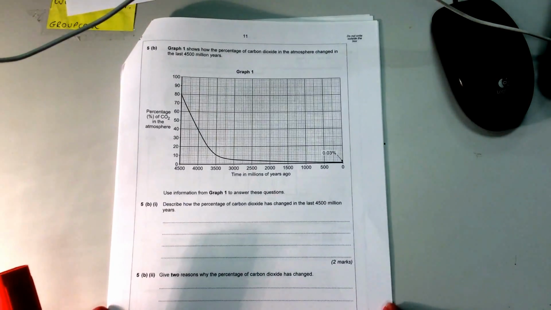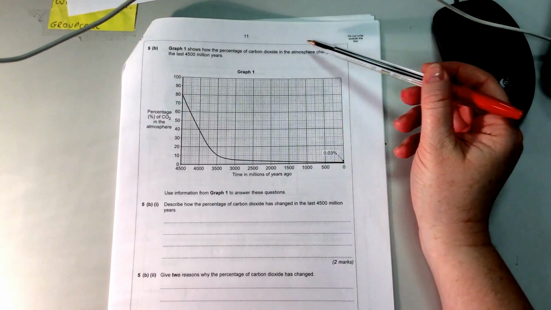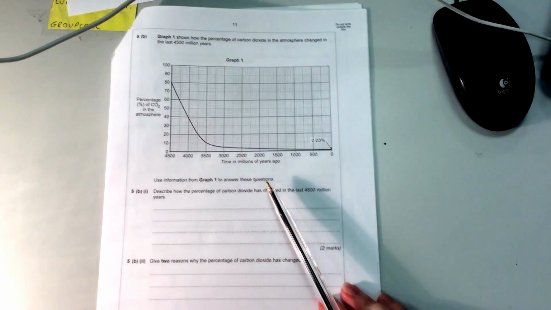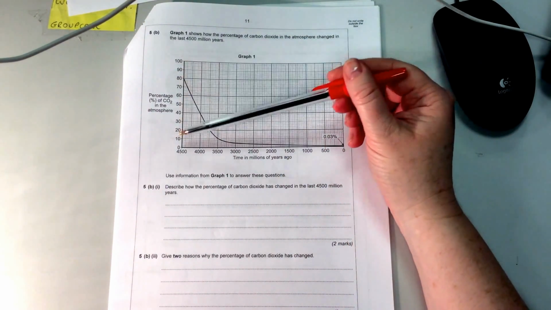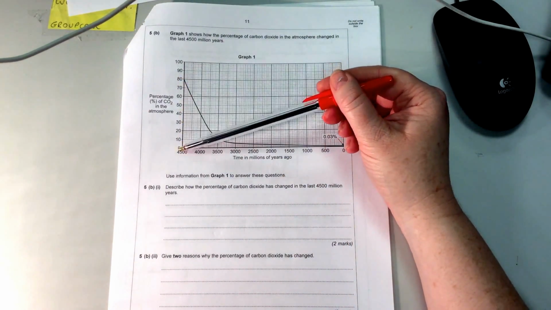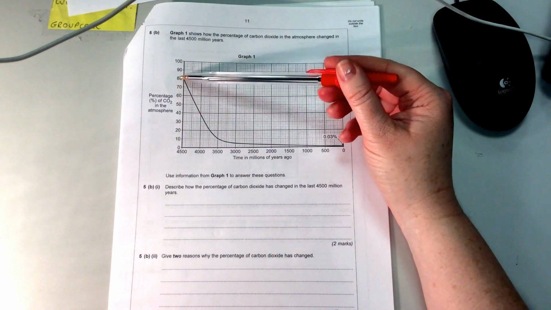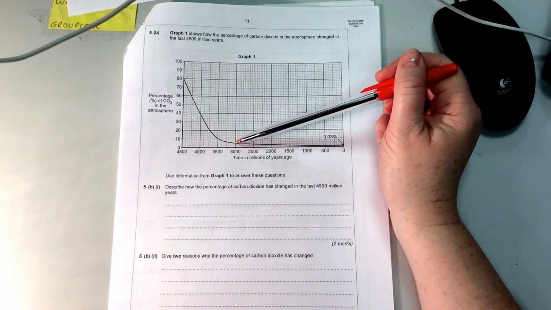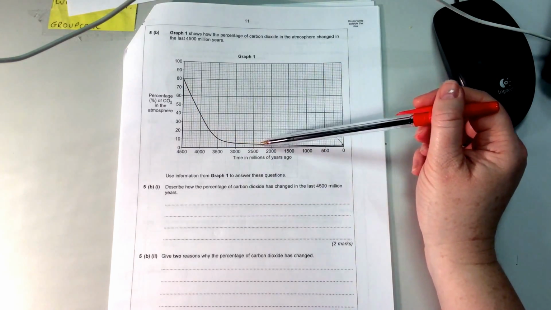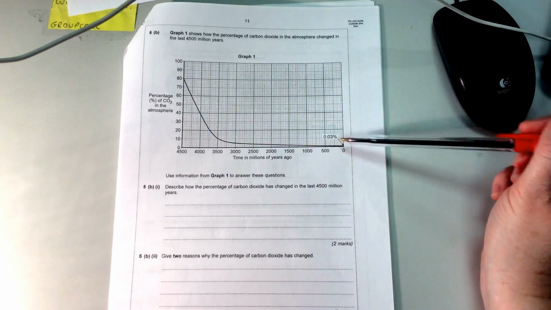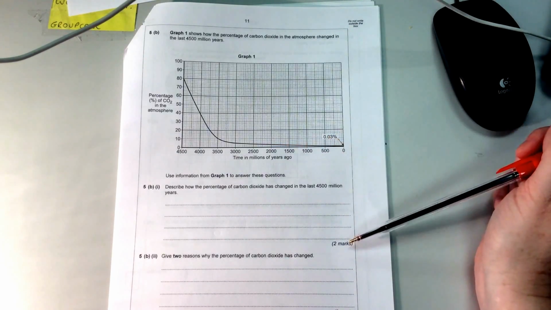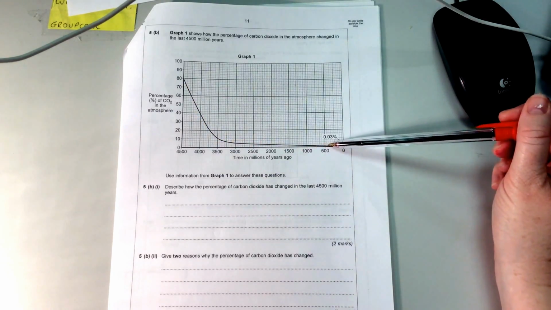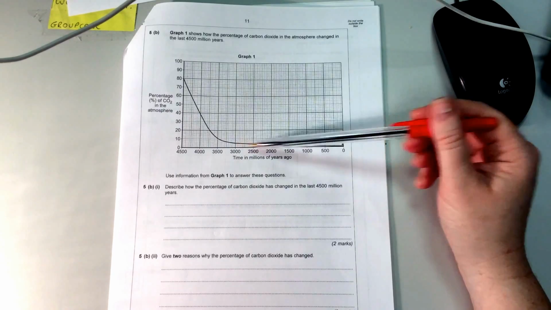Question 5b. So you've got a graph here. It shows how the percent of carbon dioxide in the atmosphere has changed in the last 4,500 million years. And if you look at the graph, you can see what's happened. It's around 80% about 4,500 million years ago, there's quite a steep decline till about 3,000. It starts to level off a little bit, still decreasing, mind, all the way through to present day, and it's down to 0.03.